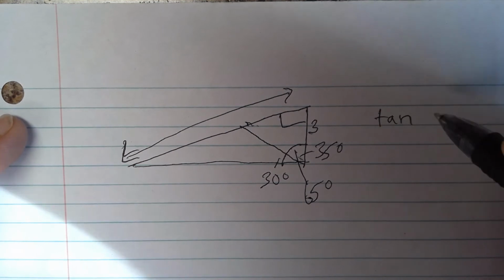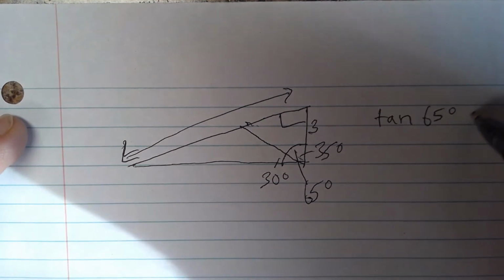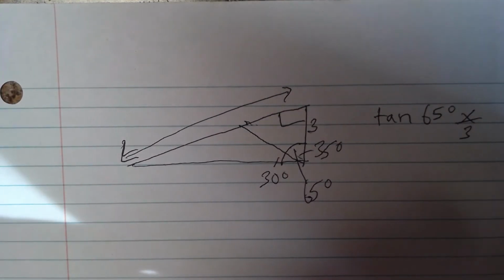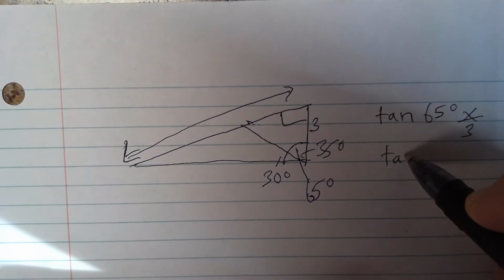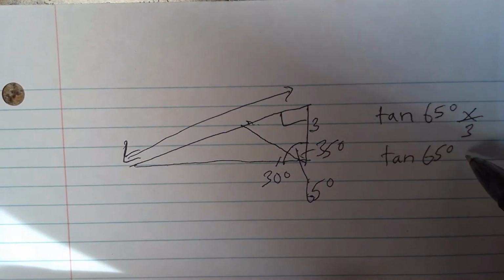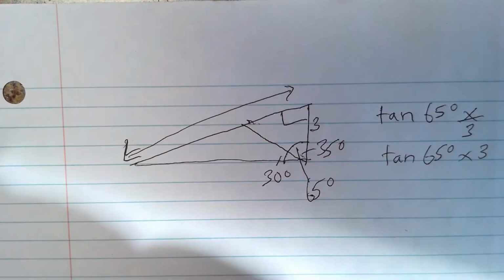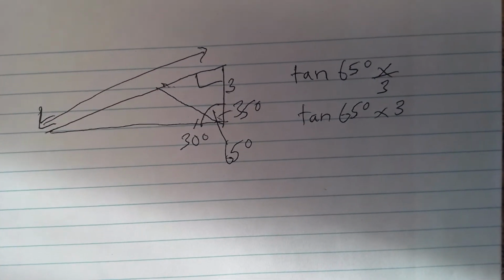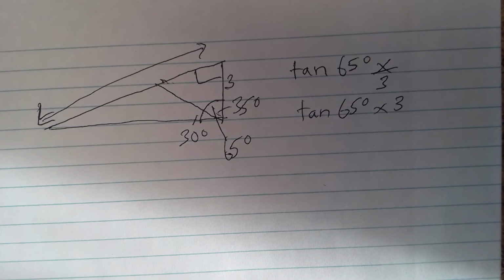That's tangent. Tangent 65 is x over 3. You can see immediately that it's a multiplying problem. Tan 65 times 3 is 6.4.